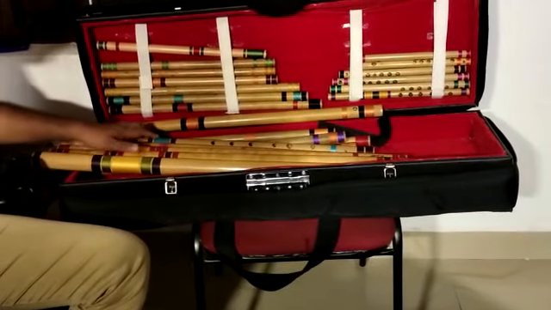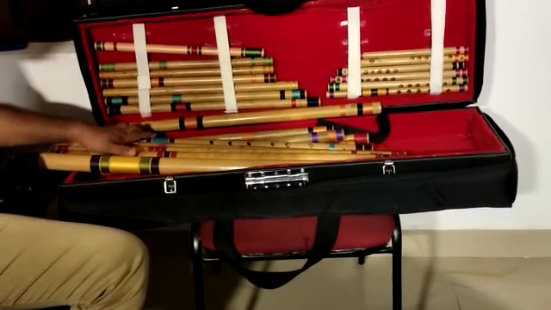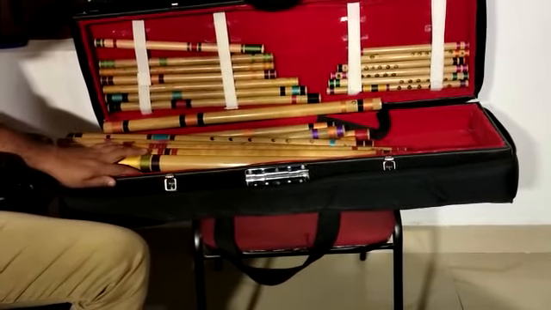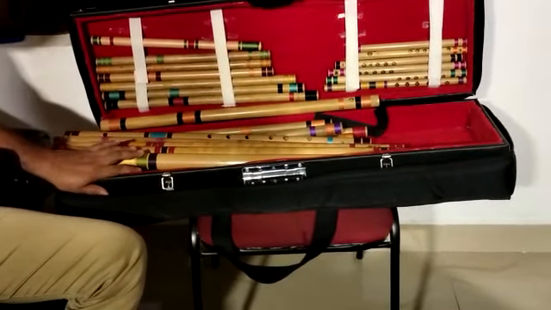The second category of the bass flute is double bass flutes. Double bass flute means the mother tone of these flutes are notes in the double bass octave.